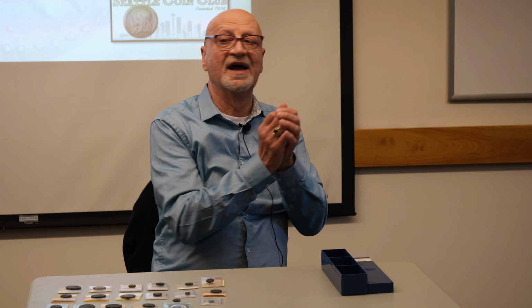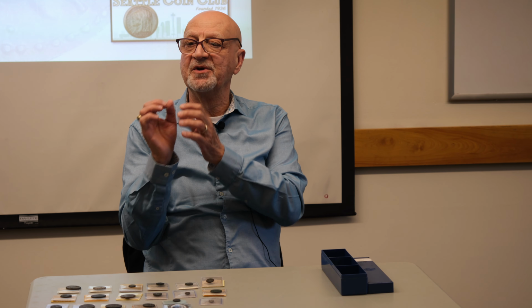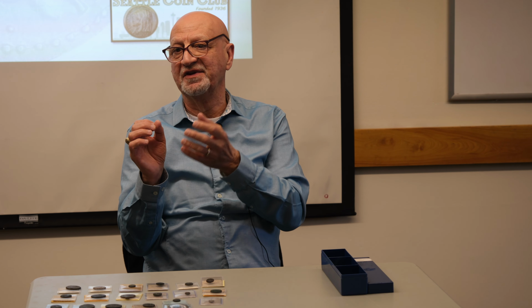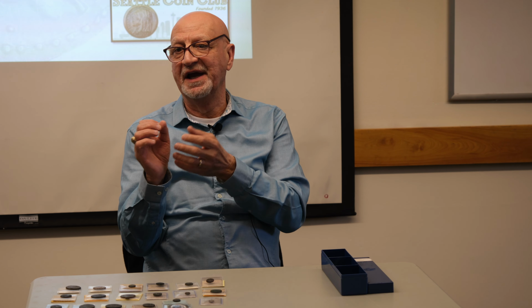So the typical provincial coins, by the way, are also known as Greek imperial in some circles, but generally speaking, we refer to them as Roman provincial. Generally speaking, the typical coin will carry on the obverse the portrait of the emperor, and sometimes the empress.